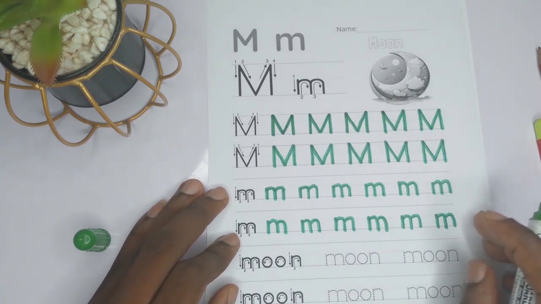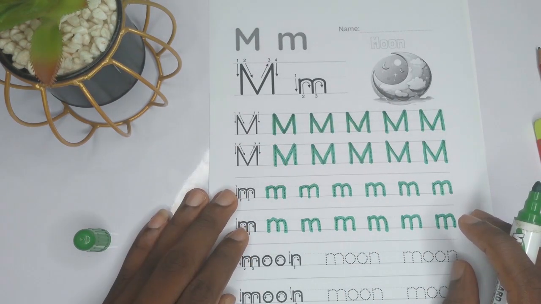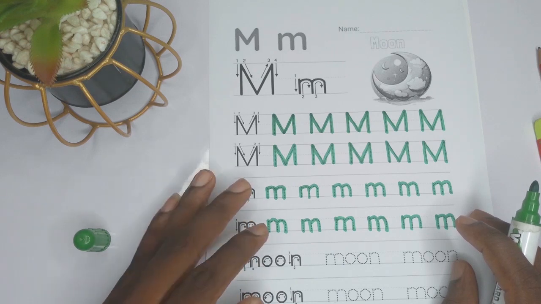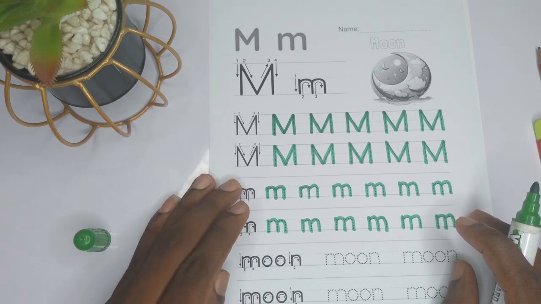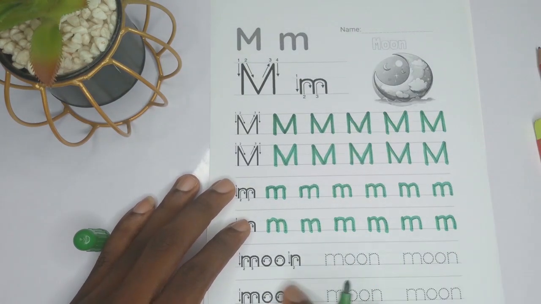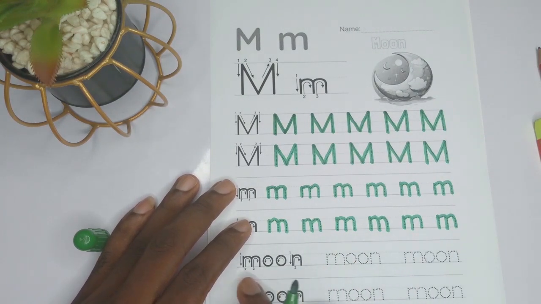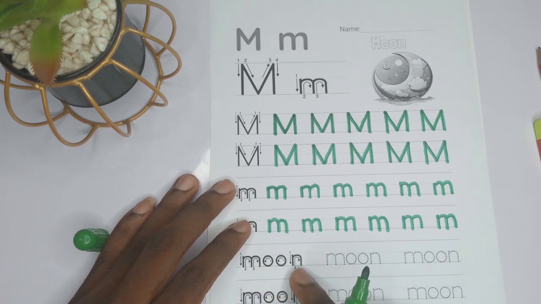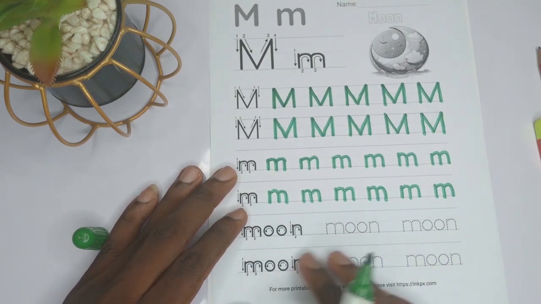So now we know how to write capital M and small m. Now, M stands for a lot of words like moon, man, mansion, and many more. So let's look at moon, right? The spelling of moon is M-O-O-N. Moon. Okay? So let's have a look at how to write moon.